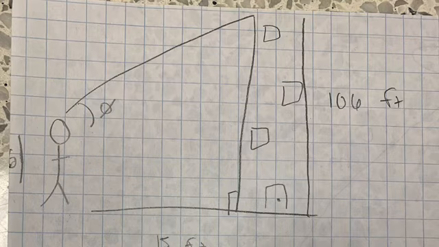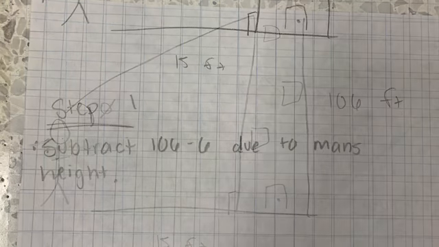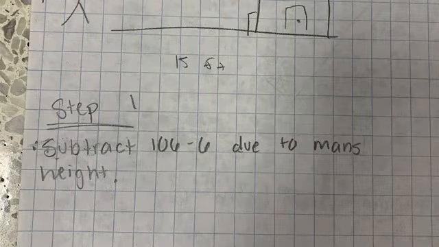So in our example problem today, we're going to have a man that is 6 feet tall and is standing 15 feet away from a 106-foot tall building. What is the angle of elevation? Step 1 is going to be subtract 6 feet from 106 feet due to the man's height.